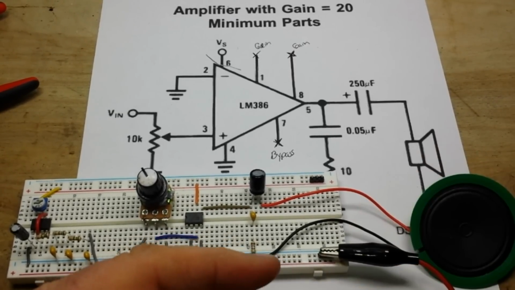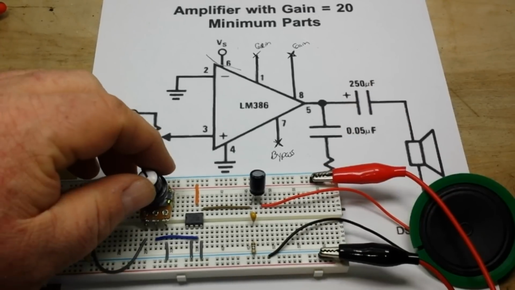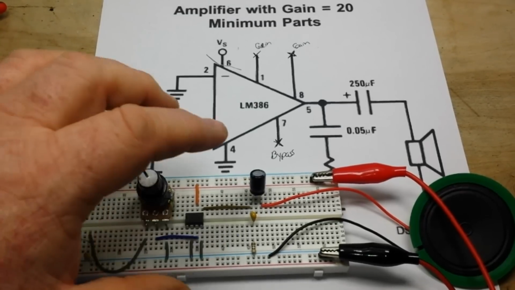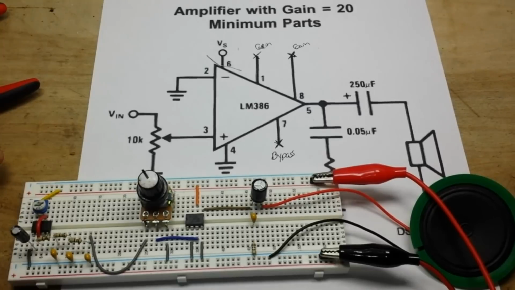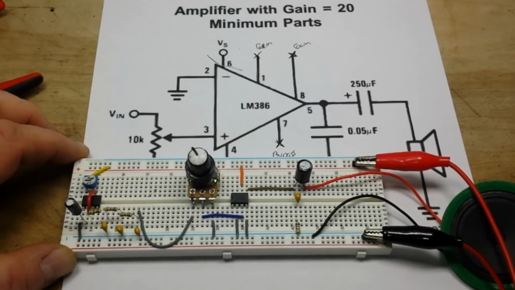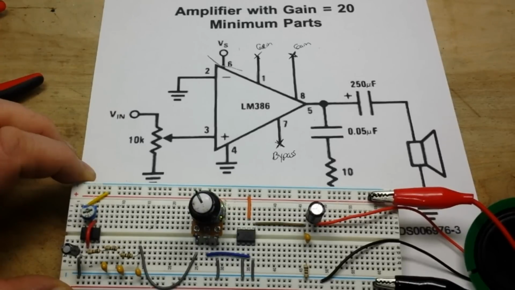The negative, the positive, and the power. I'm putting about 5.5 volts in from my bench power supply. What do you think? Will she make noise or will she go kablooey? Only one way to find out.